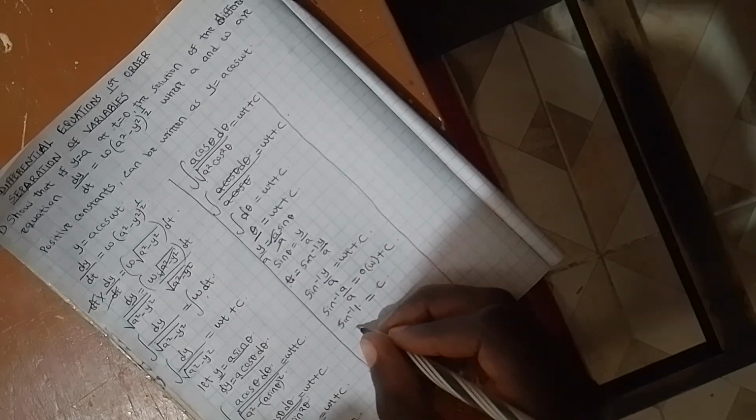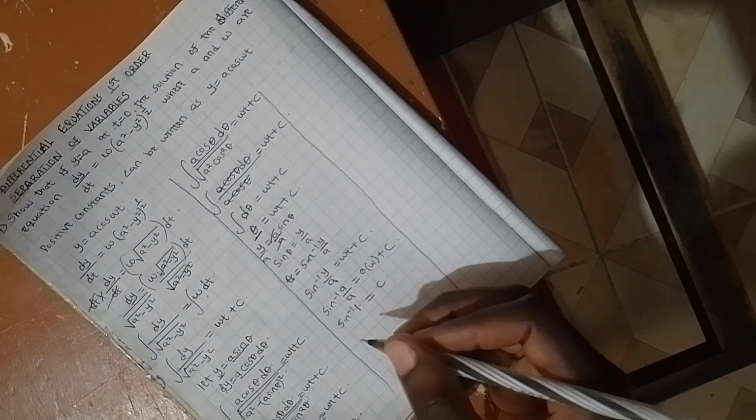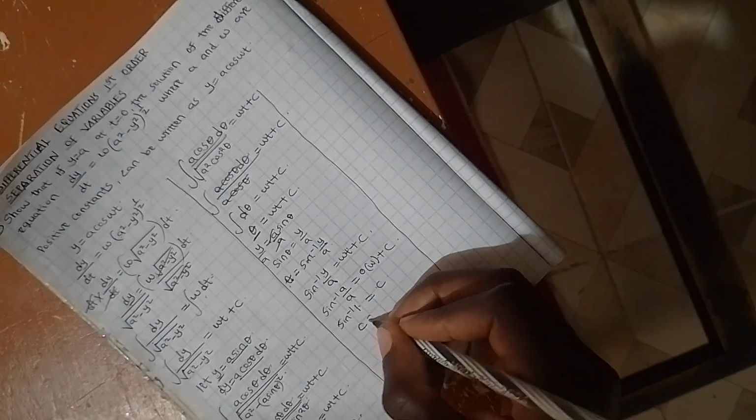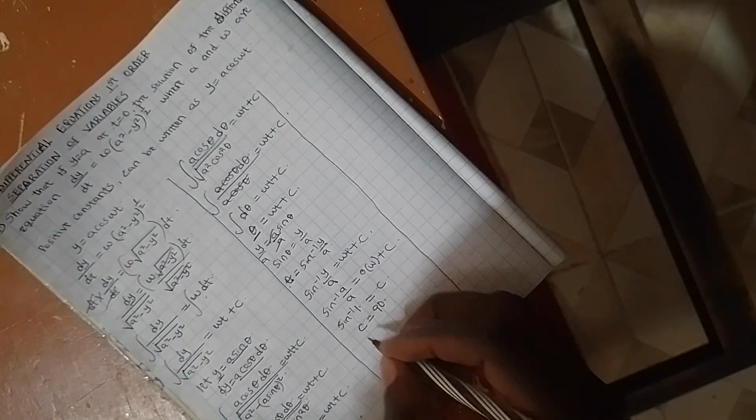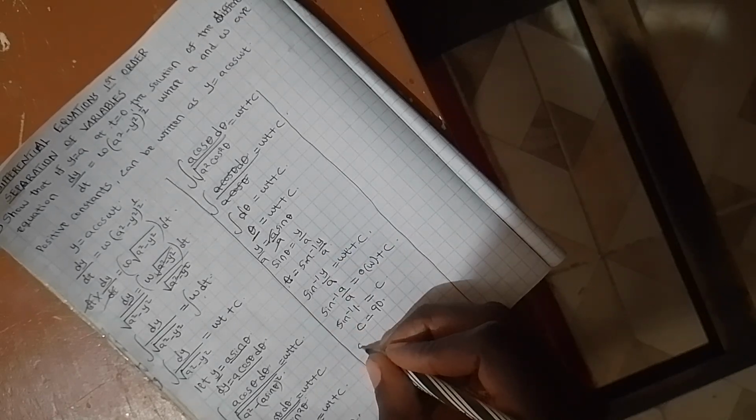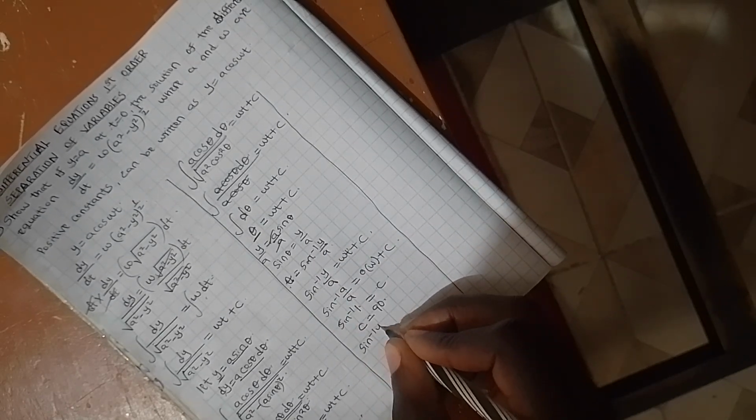The sine inverse of 1 is 90, so we can put our c as 90. So we go back and substitute. We had the sine inverse of y all over a equal to omega t plus 90.